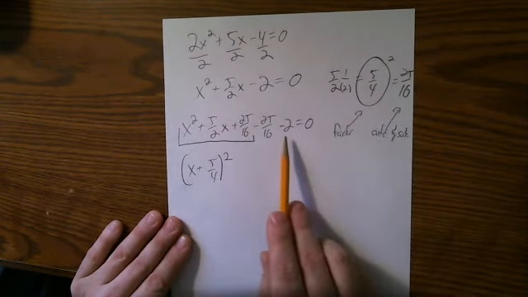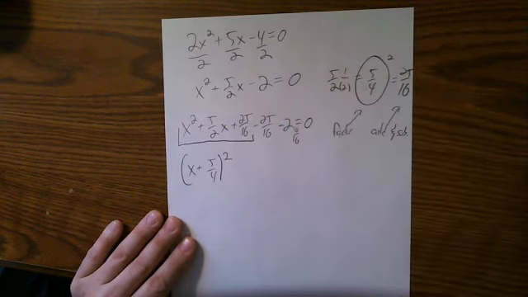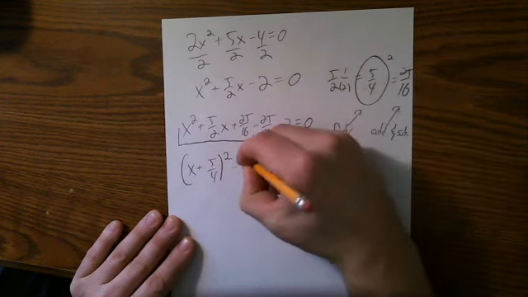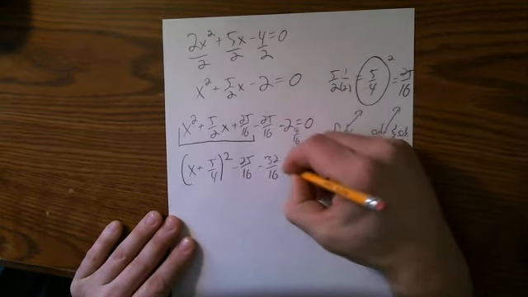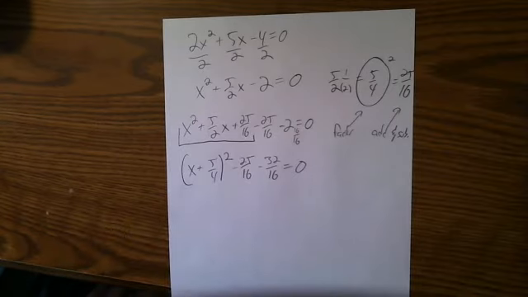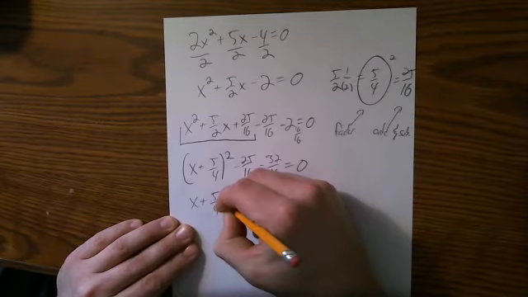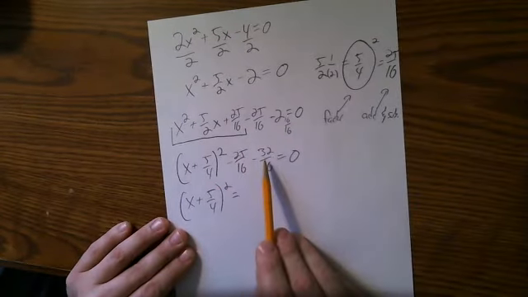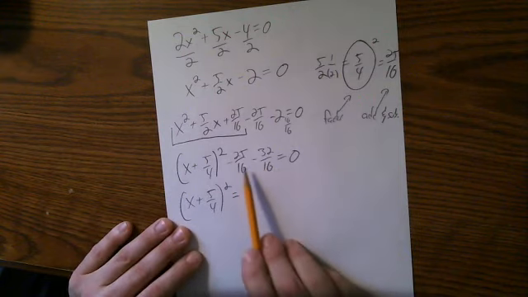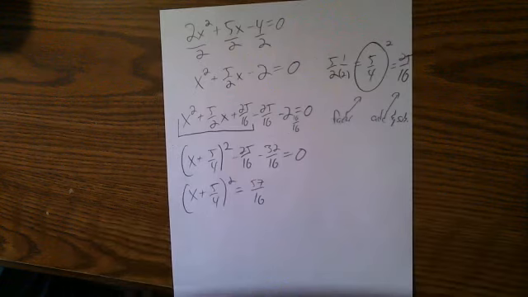And now let's combine like terms here, which means I would have had to multiply this by 16 over 16. So minus 25 over 16 minus 32 over 16 equals 0. X plus 5 over 4 squared equals, and let's combine like terms here, which is negative 57. So it's positive 57 over 16 on the other side.